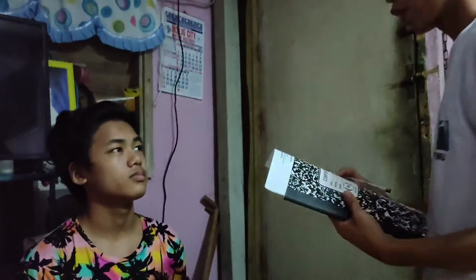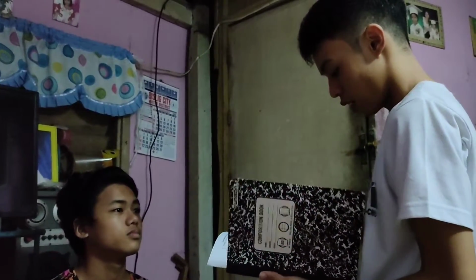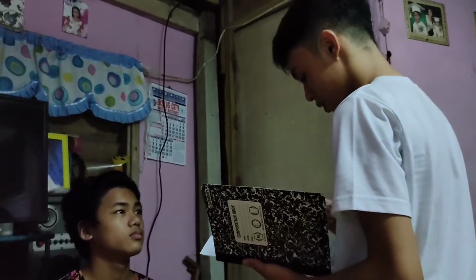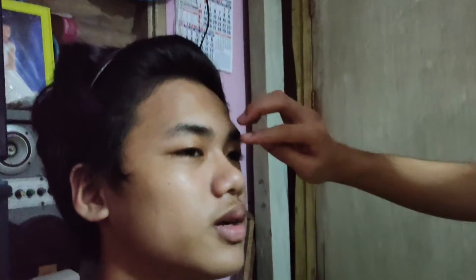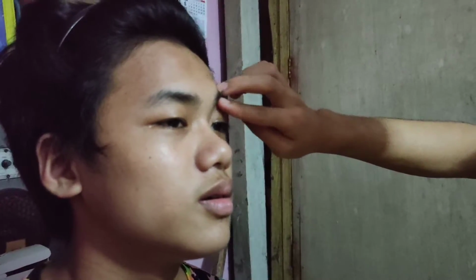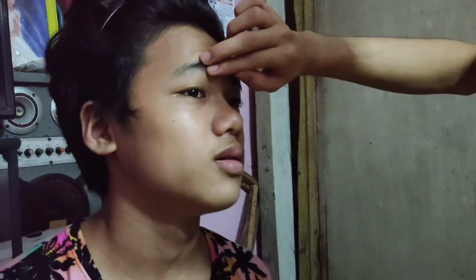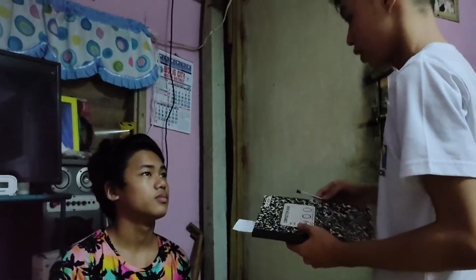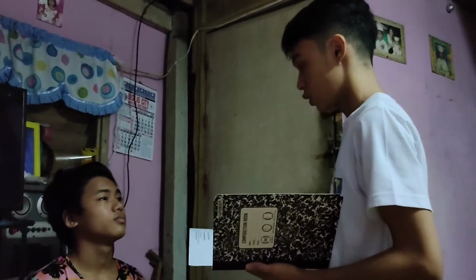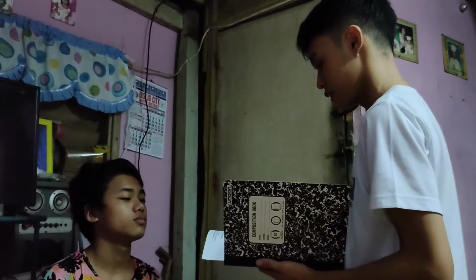Next, I'm going to palpate your frontal sinuses to check for any tenderness. Is it okay if I touch you, sir? Yes, nurse. Okay. Then next, I'm going to palpate your maxillary sinuses, which are below your eyes, to note also for tenderness.